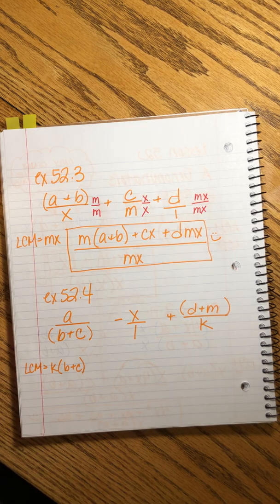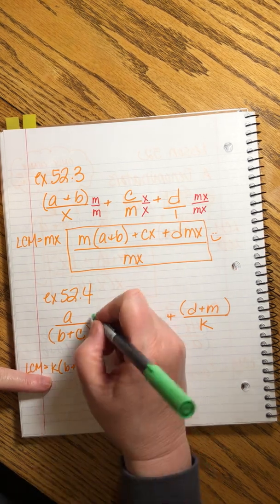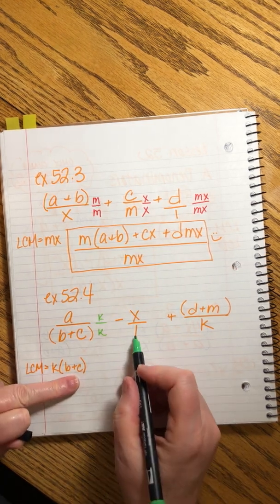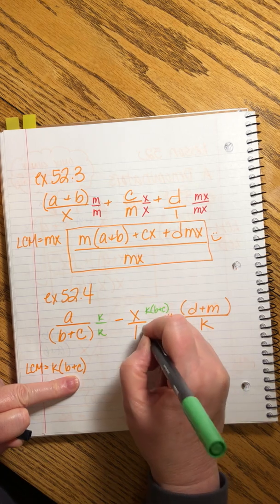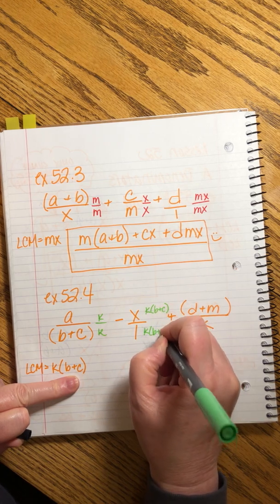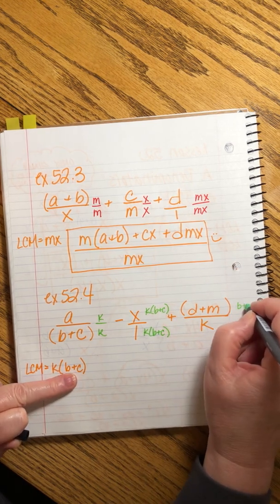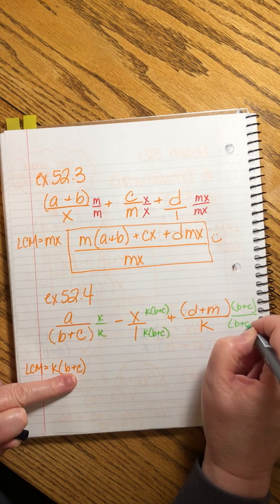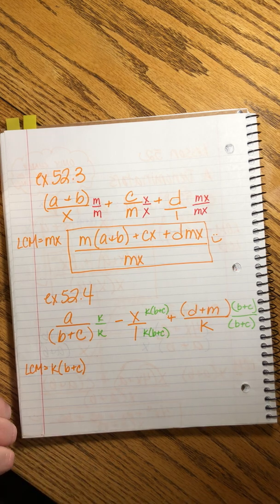Let's do green. So now we're going to multiply each fraction, top and bottom, by the missing pieces. This one's k over k. This one, ooh, it's the whole thing. And this one, it's just this part. But I'm going to keep that like that. All right, I'm careful with my parentheses.